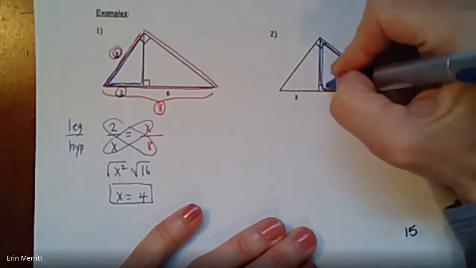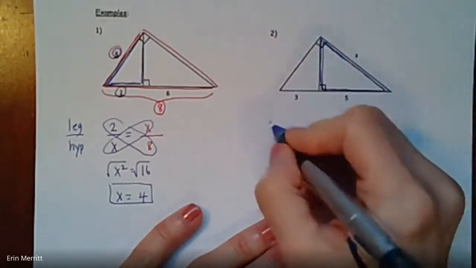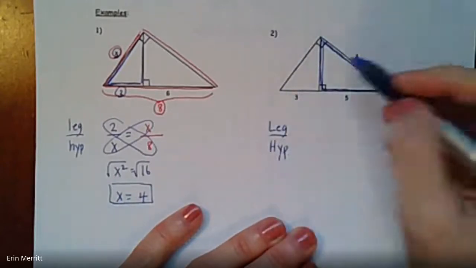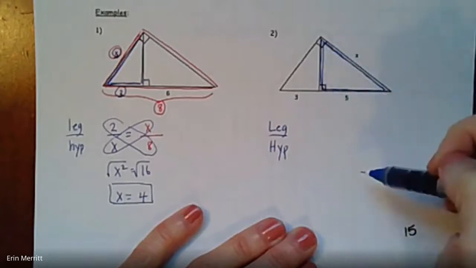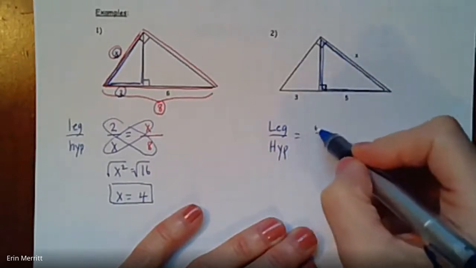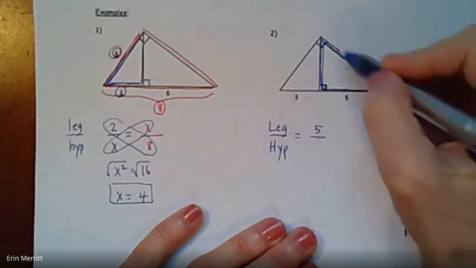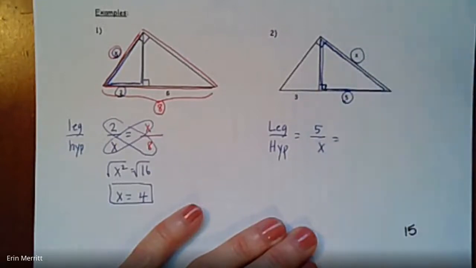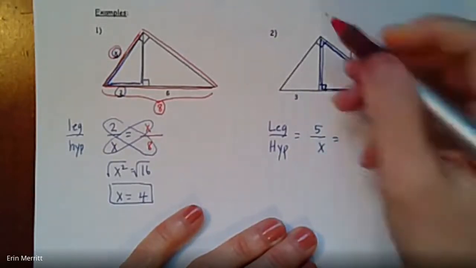So if I think again about the leg to the hypotenuse in my blue triangle, the leg is any of the two sides that are perpendicular to each other. So that's the 5 here. And then the hypotenuse is the x. So I'm going to go 5 is to x. And then as, now refocus your eyes.